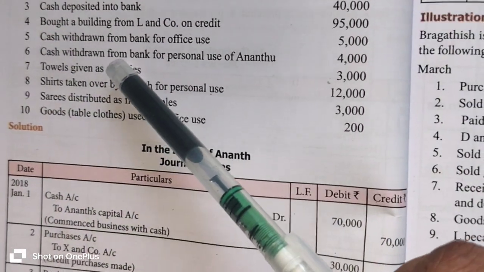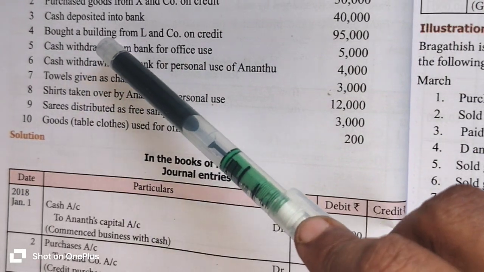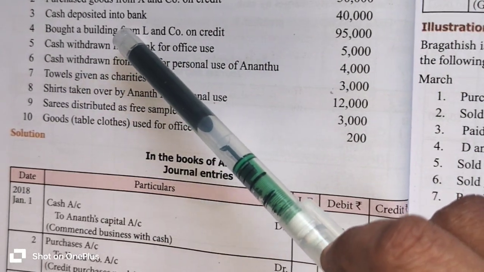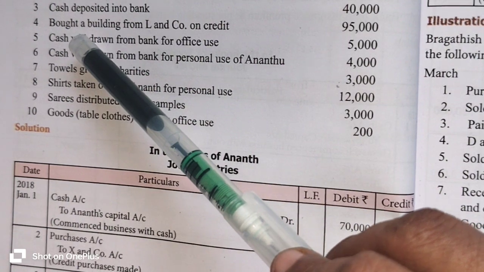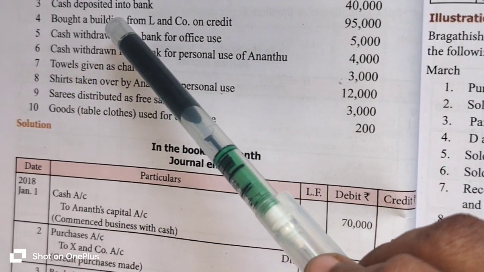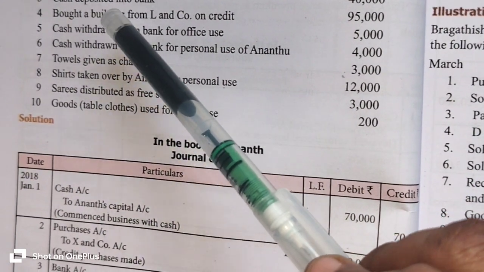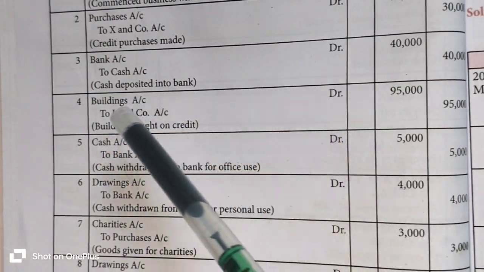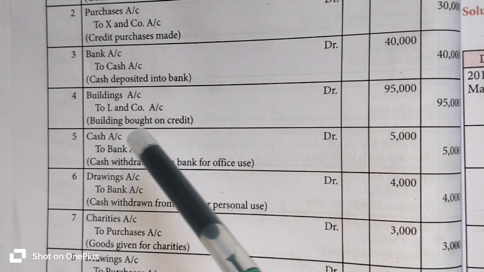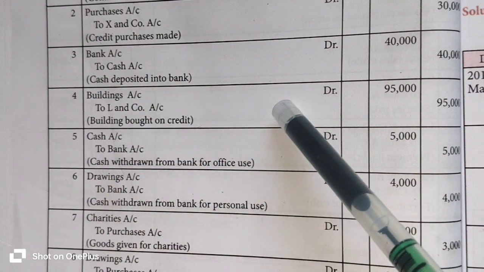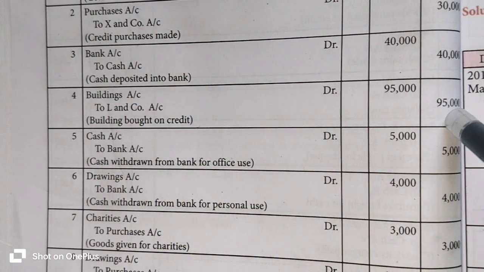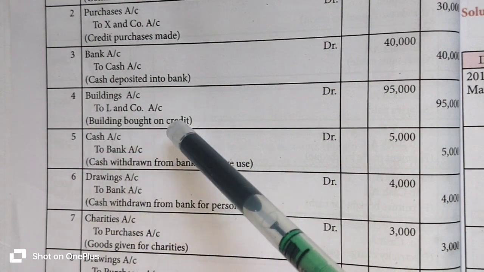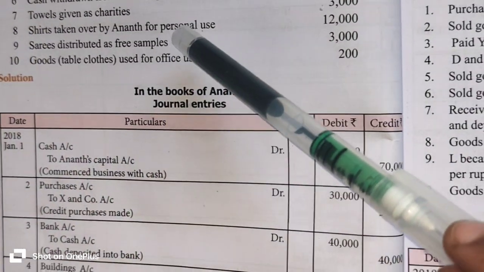You purchased what? Building. Building means asset. Whatever you purchase is treated as an expense, so always expenses are to be debited. So the building account is to be debited. Building account debit 95,000 rupees to L&Co account 95,000 rupees. Building bought on credit.